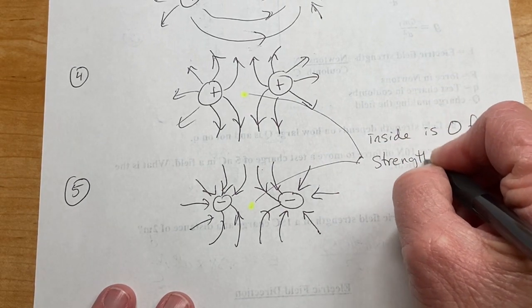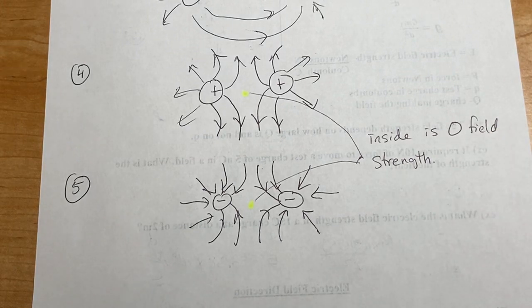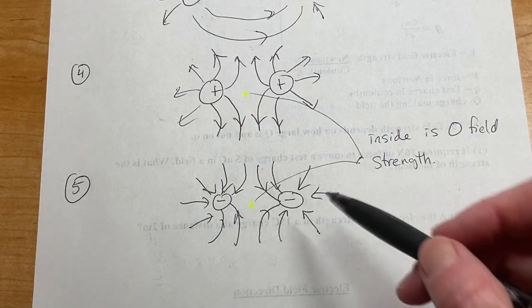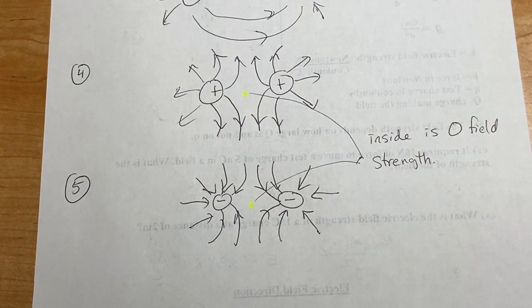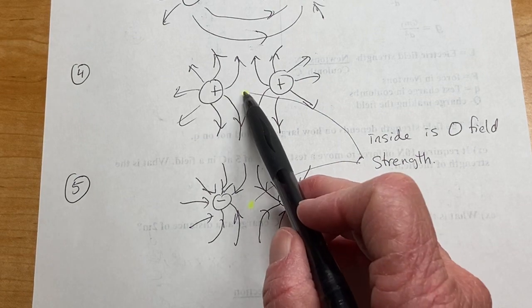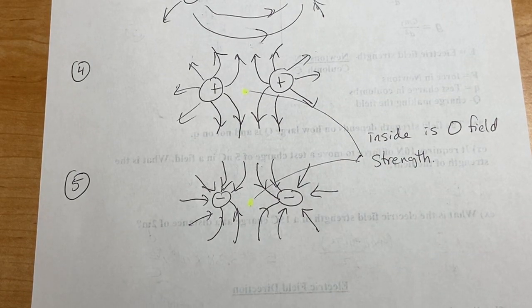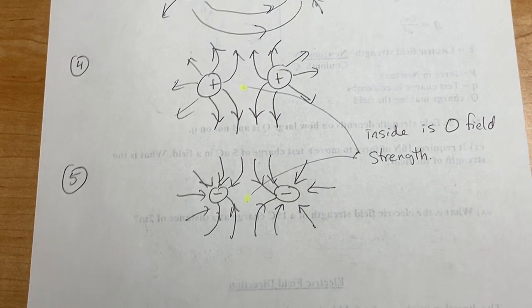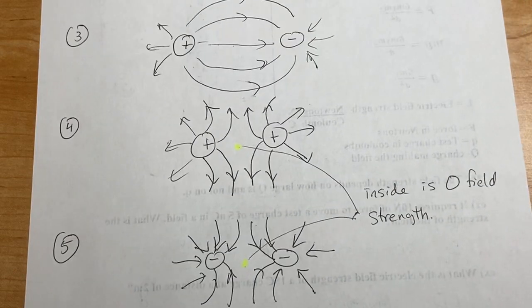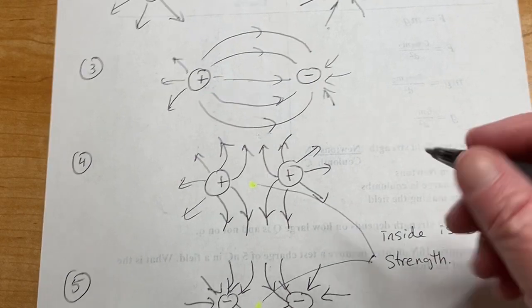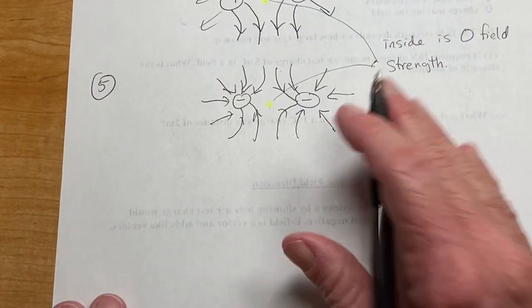strength. So maybe you did or maybe you didn't when you used the virtual lab and the little sensor. Yes, you go on top of the charge, you have strong field. And yes, if you go far away, you get a weak field. But there's a 0 point in the middle of these where they repel in these particular fields. That is still a 0. Okay? Let me do the last one. We'll just do the last picture and then we'll go through them all.